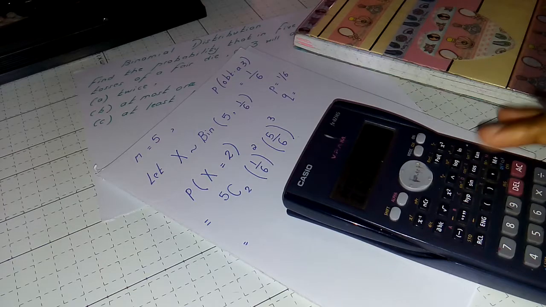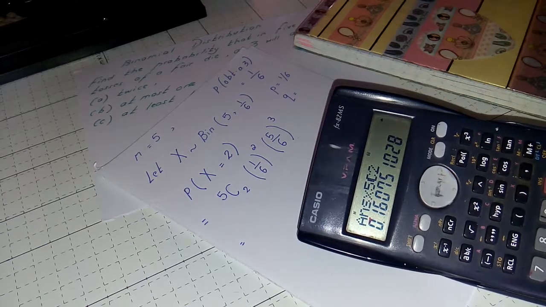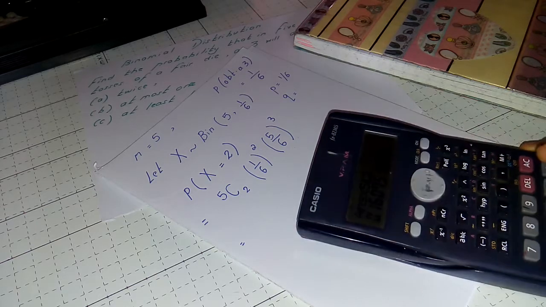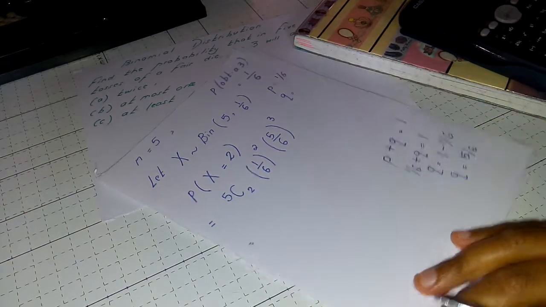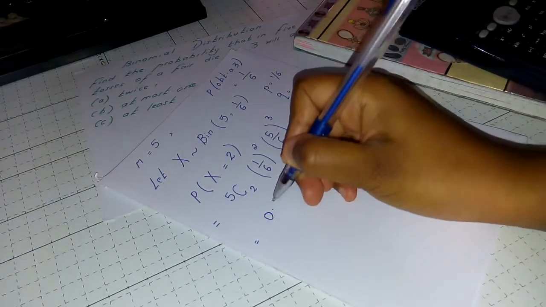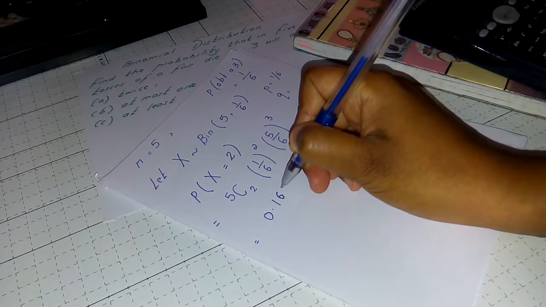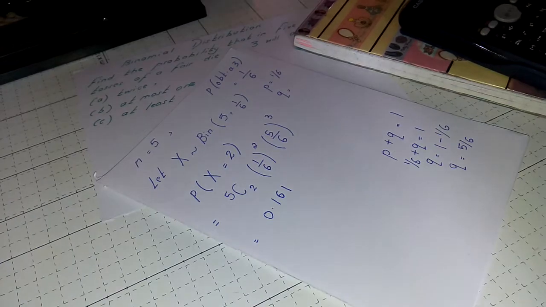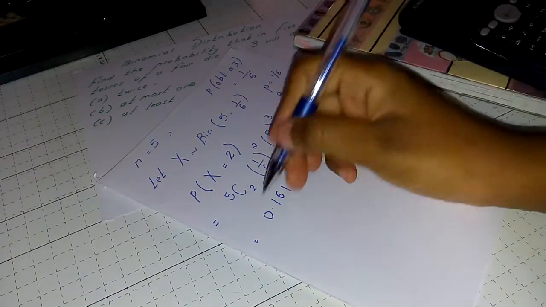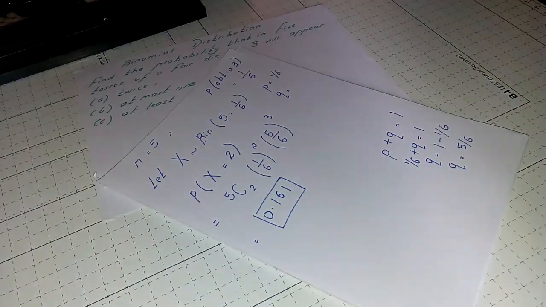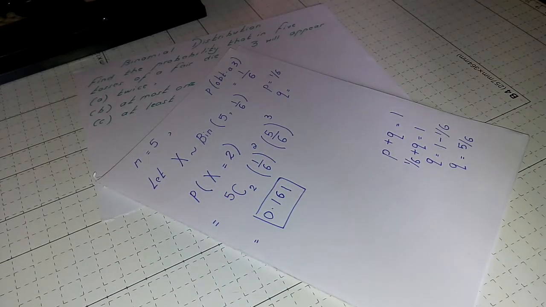The answer should be 0.161 to 3 significant figures. This was part A.